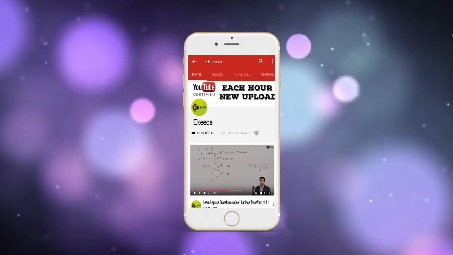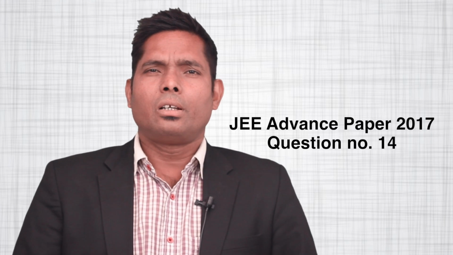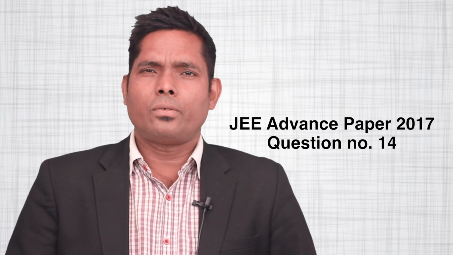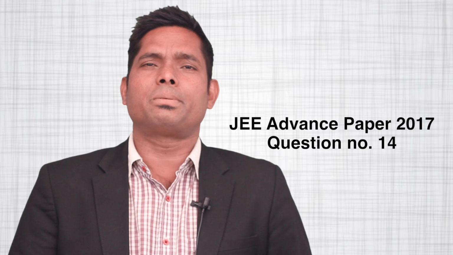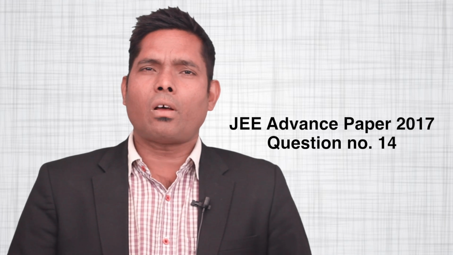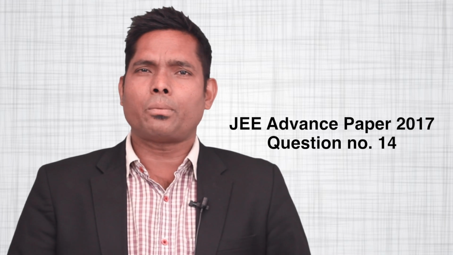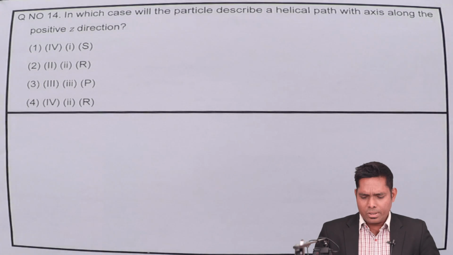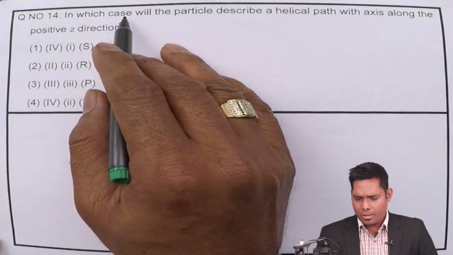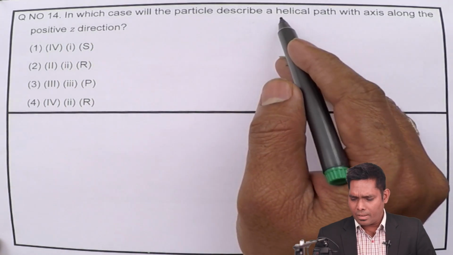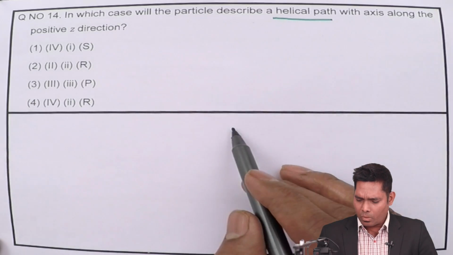How students, let us solve question number 14 of 2017 JEE Advanced Physics paper. So let us solve question number 14 from the match the following. Students, you can see the question is, in which case will the particle describe helical path? It talks about helical path.